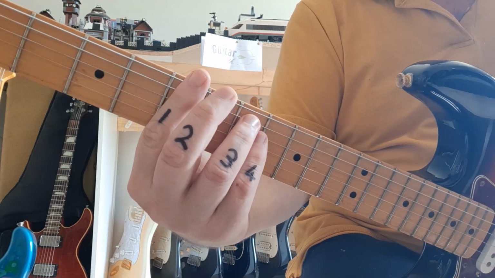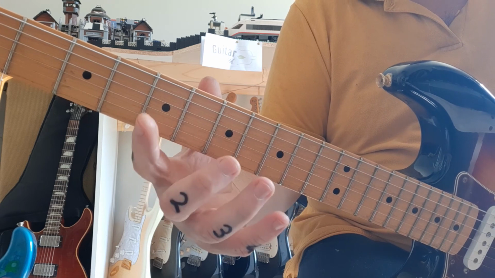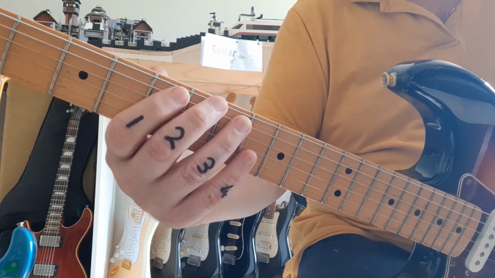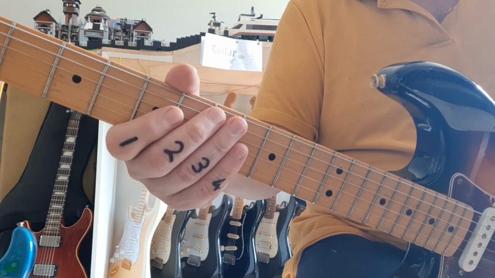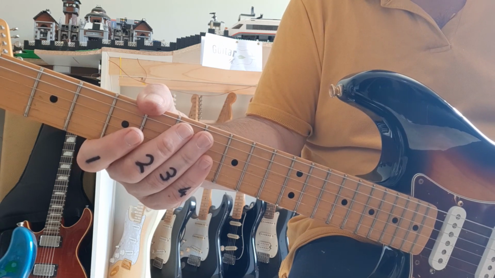Which means if I go A minor, D minor, E minor as keys, not chords for a second, it's also 1, 4, 5, because if I count 1, 2, 3, 4, 5, it ties back in again.